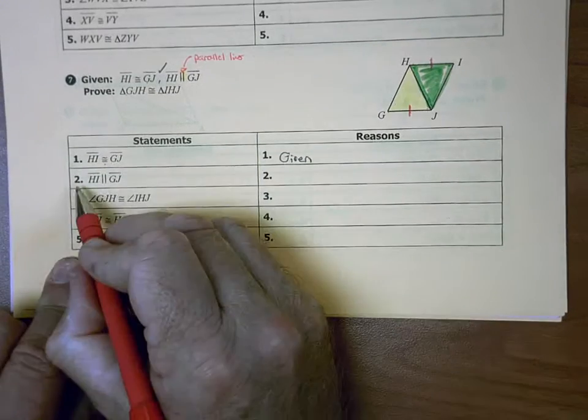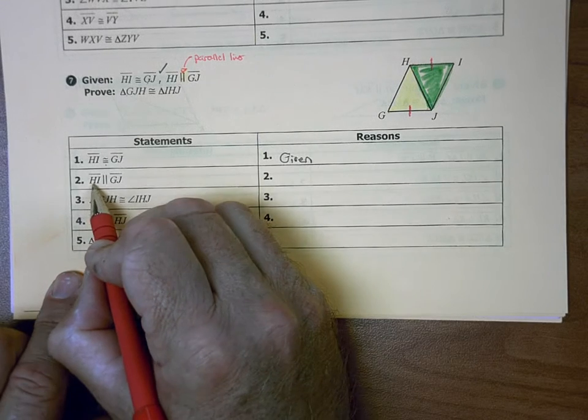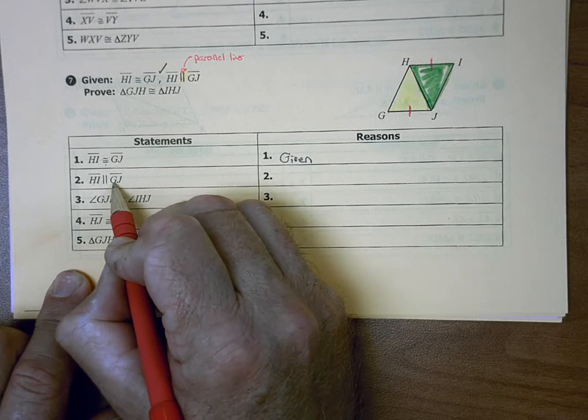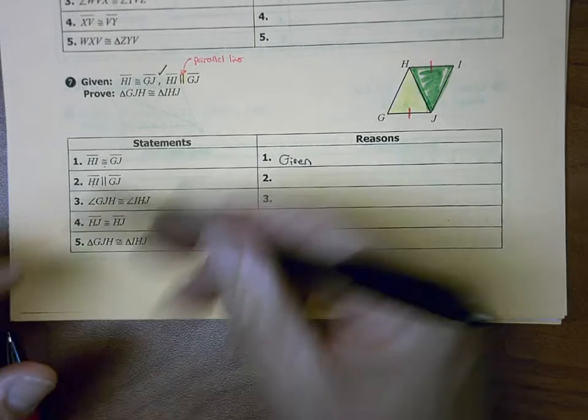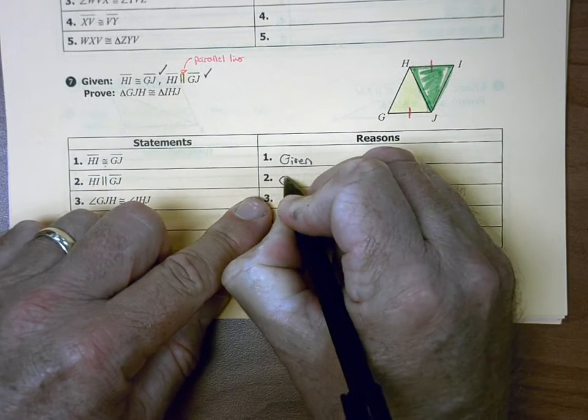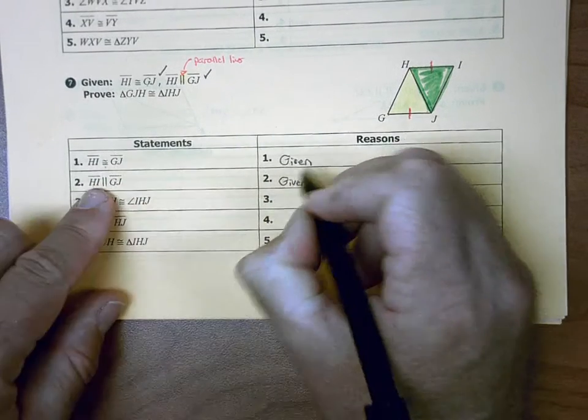Okay, statement number 2. Remember, this is read as line segment HI is parallel to line segment GJ. All right, well, that's right there, and that is given. So statement number 2 is given. And now I want to go to my picture.